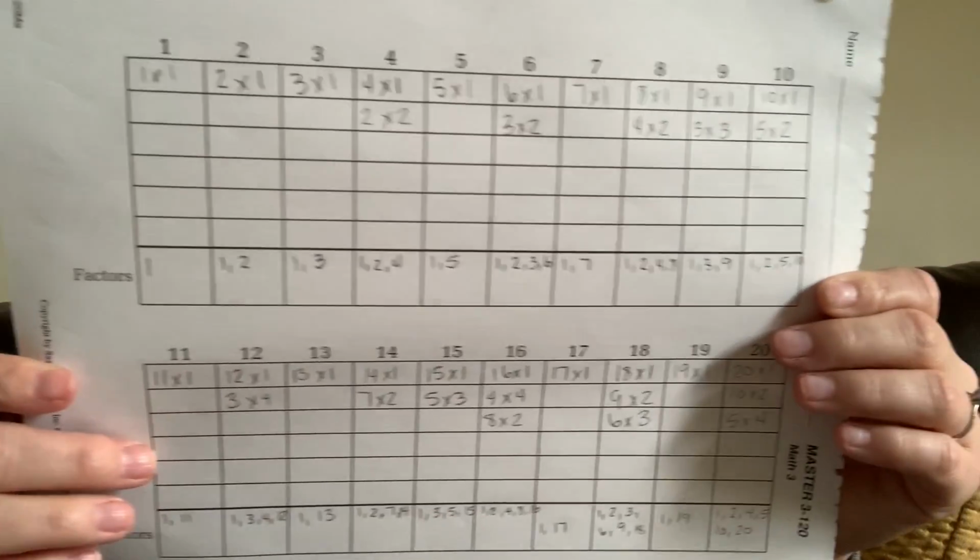17 is 1 and 17. 18 is 1, 2, 3, 6, 9, and 18. 19 is 1 and 19. And lastly, 20 is 1, 2, 4, 5, 10, and 20. So I've written down all of my factors for each of the numbers.